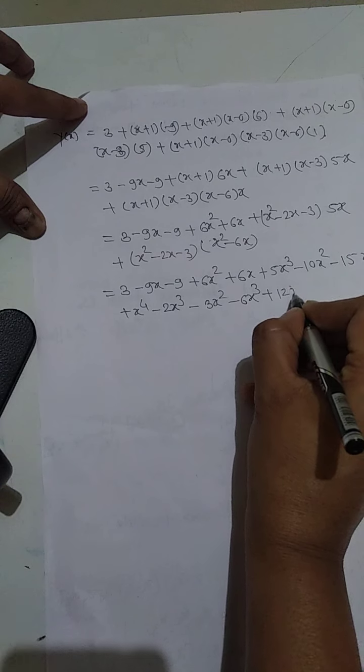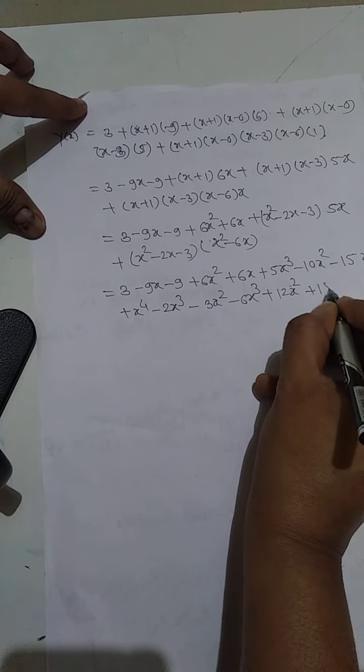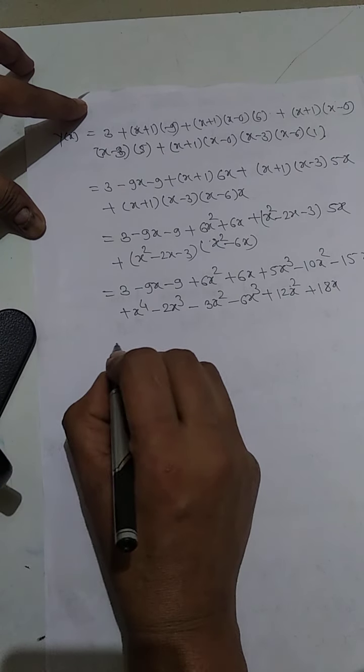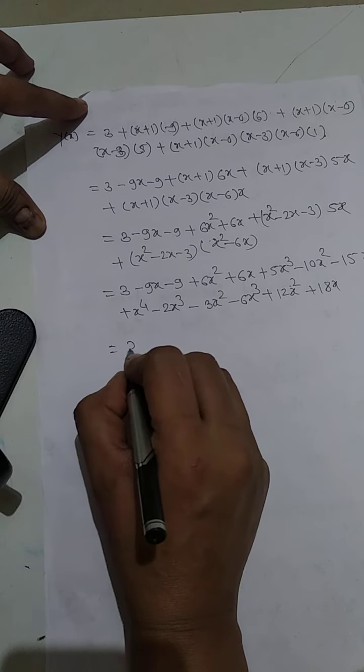plus 12x square plus 18x, and this is equal to, after calculating we get x raised to the power 4 minus 3x cube plus 5x square minus 6. This is the value of y of x, and which is the required polynomial.